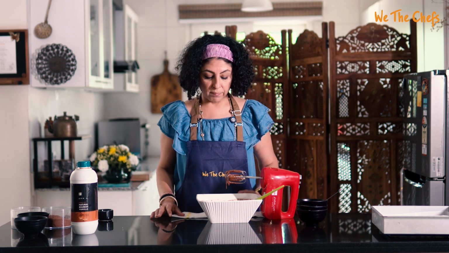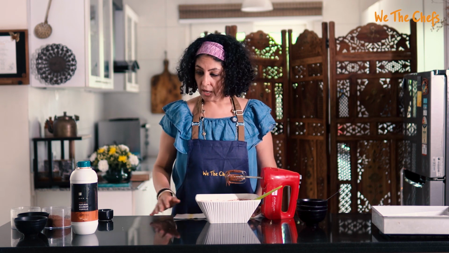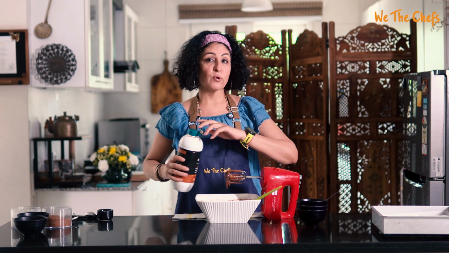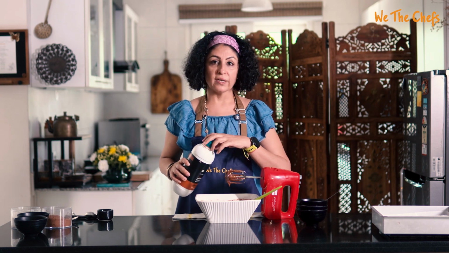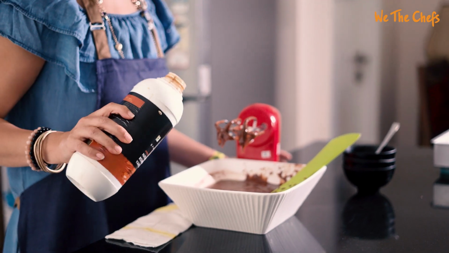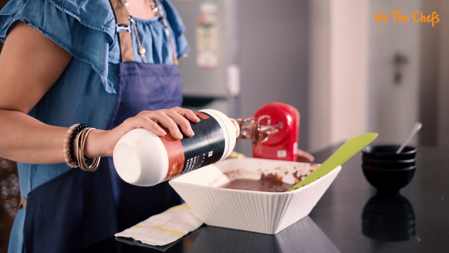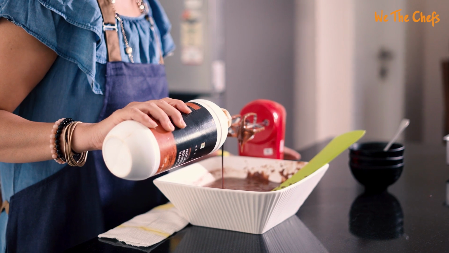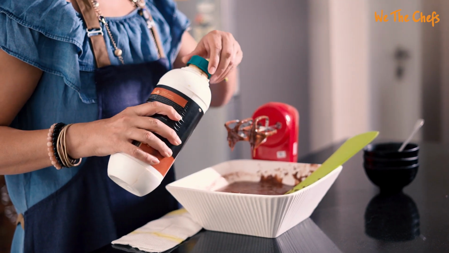The eggs have now been fully incorporated into the butter and the sugars. I'm now going to add some vanilla. At this point of time, you're more than welcome to add a little bit of coffee. Approximately, I like to add close to a tablespoon.